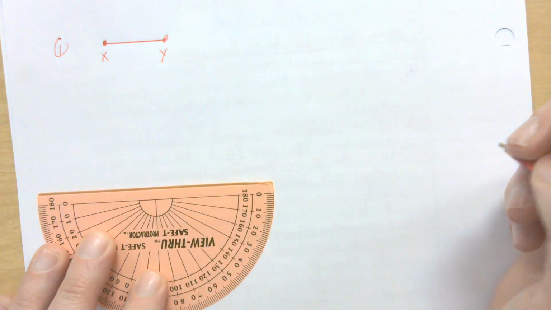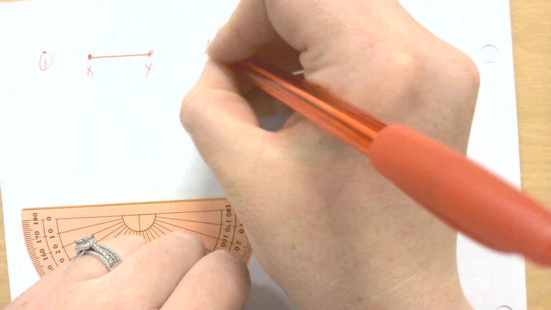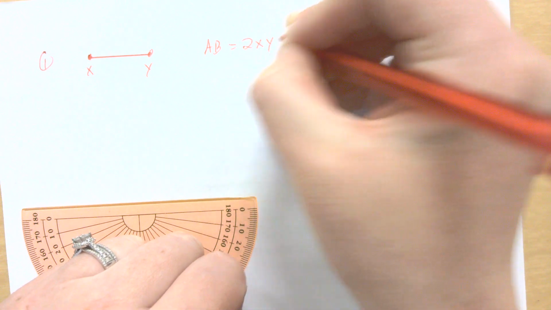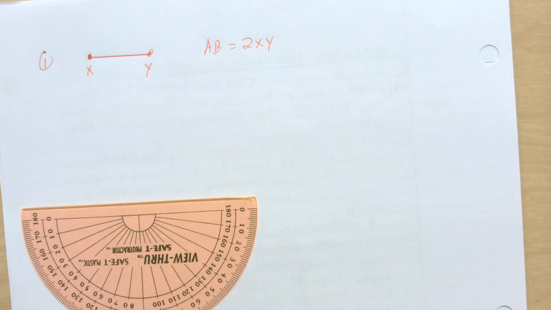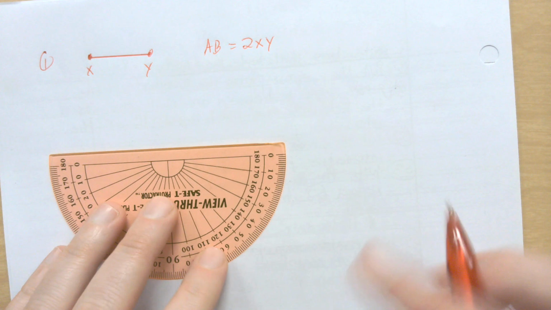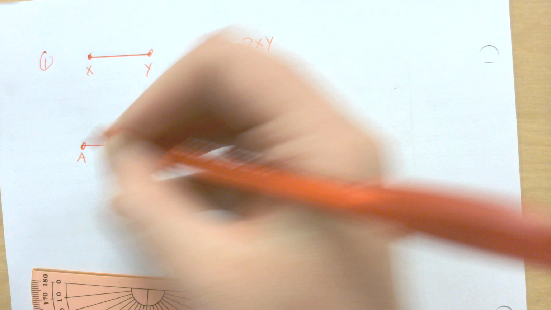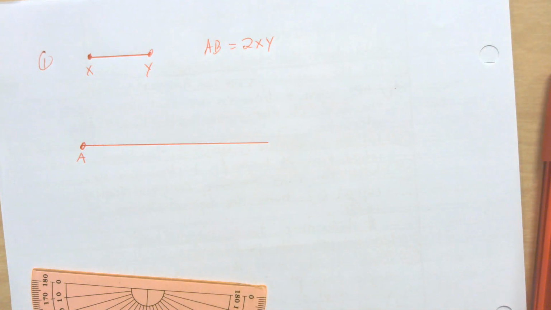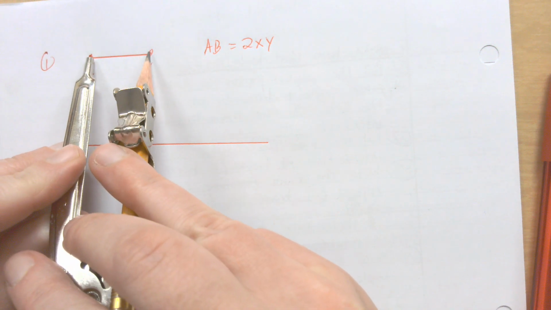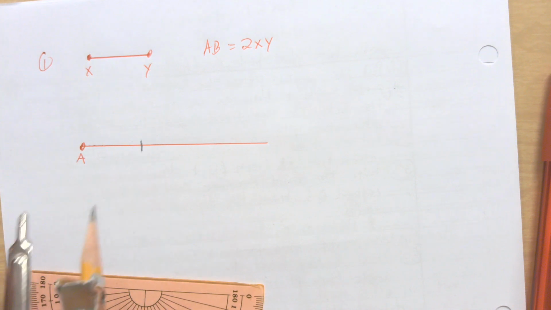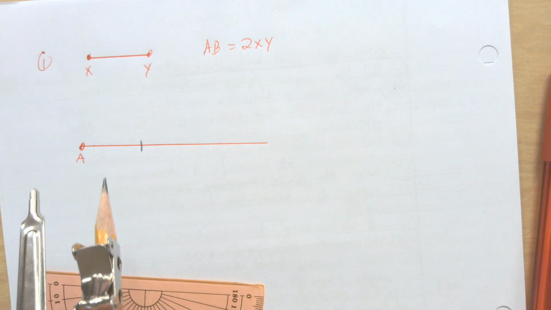X, Y. And it says construct AB so that AB is equal to 2XY. So it's like you're copying XY down twice. So I draw an array and I label my endpoint A. This is like number 2. I copy down my length XY to my new array. And I want AB to be the length of 2 times XY.